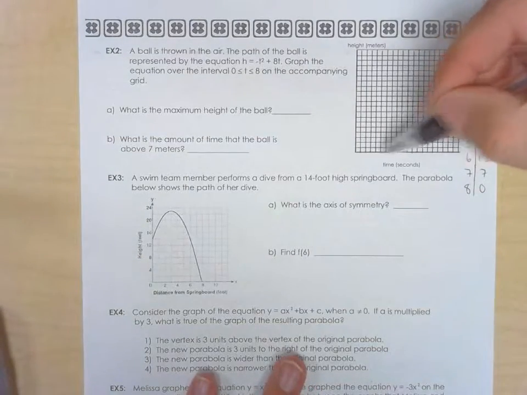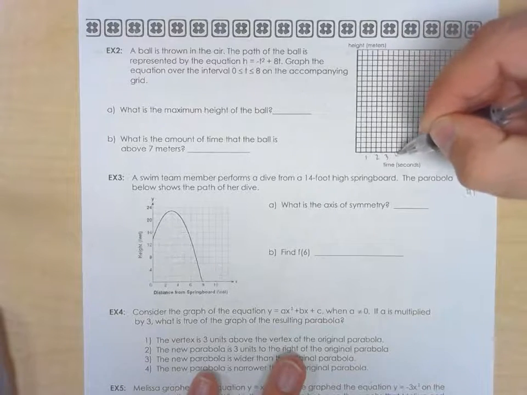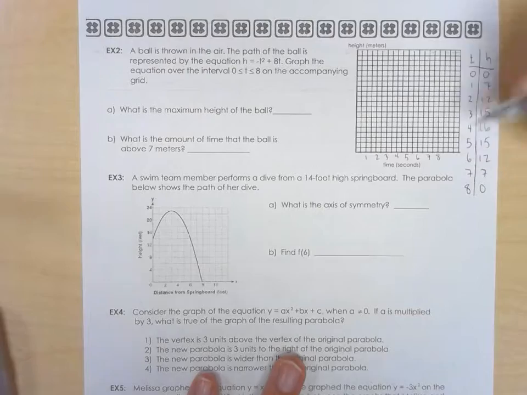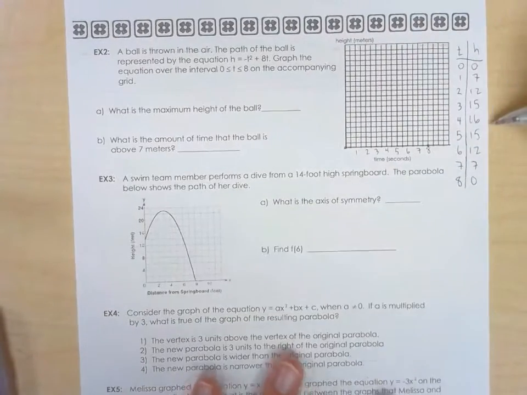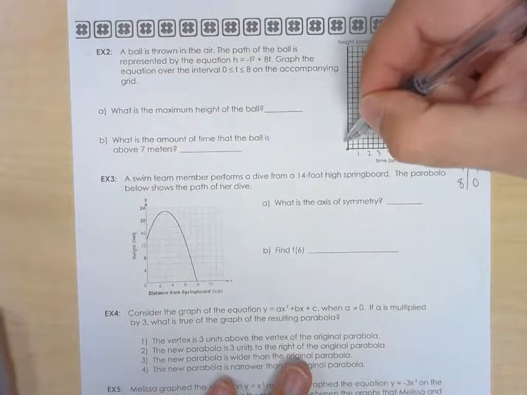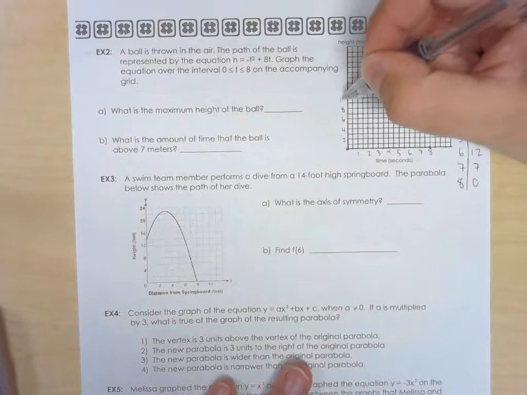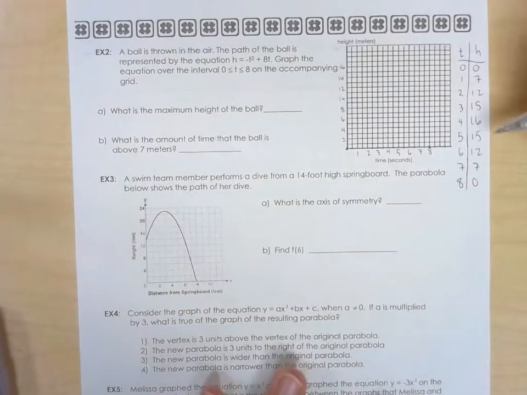So we've got plenty of space. I'm just going to skip over the line. So 1, 2, 3, 4, 5, 6, 7, and 8 seconds. So we get 0 and 0. And we only need to go up to about 16 feet. So I'm just going to count every other one and use my even numbers. So 2, 4, 6, 8, 10, 12, 14, and 16.